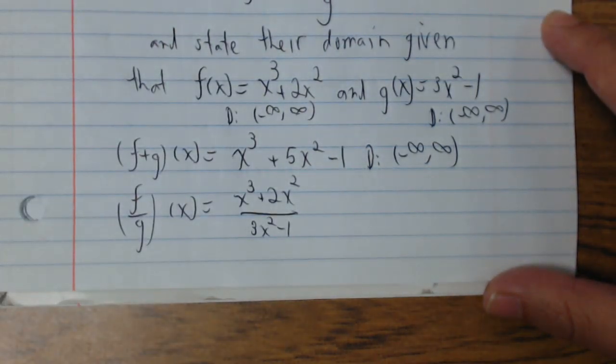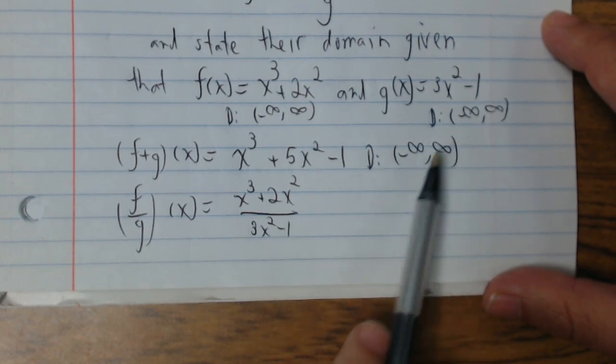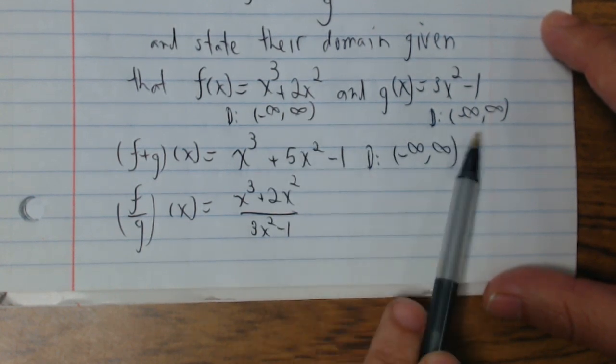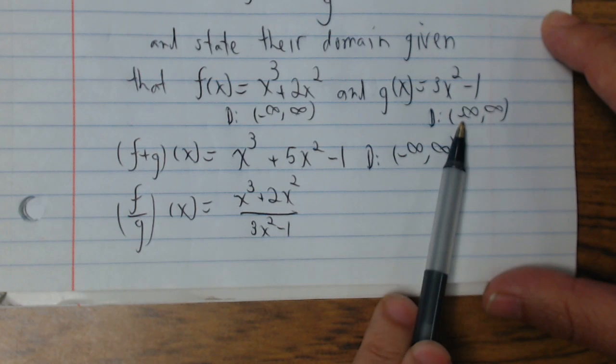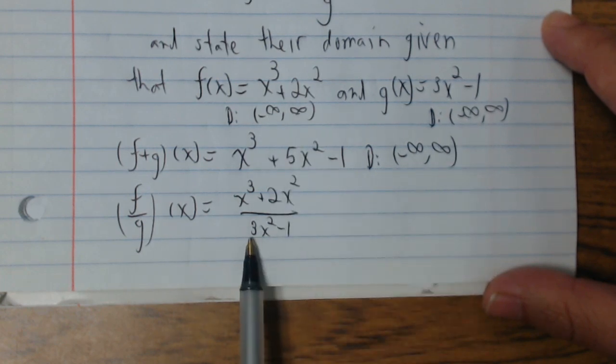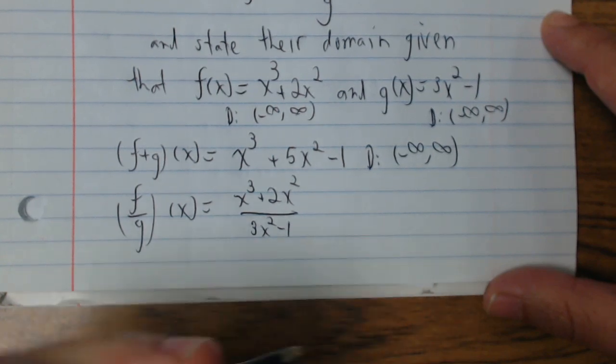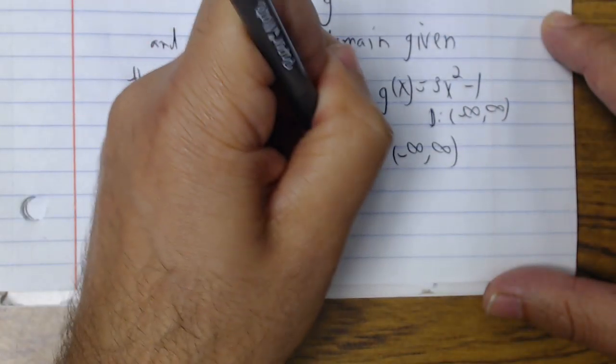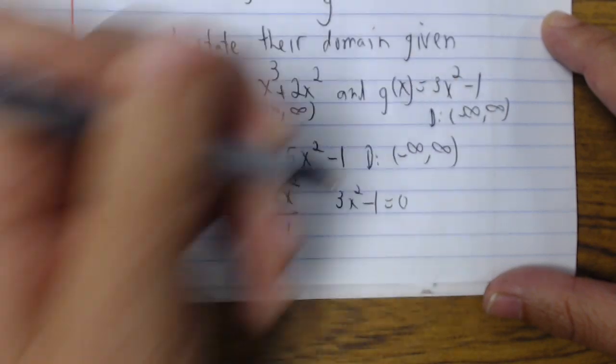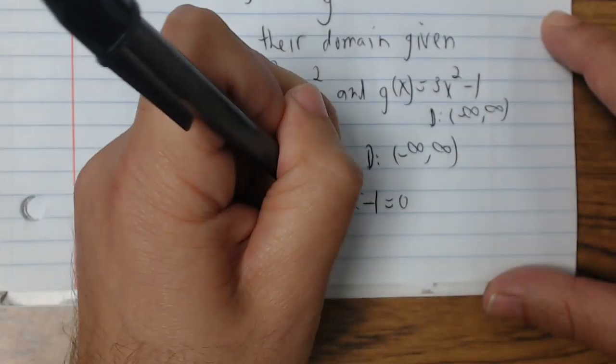Now, the one thing we need to be careful about here is that the domain of this, although they both have all real numbers in common, I just need to make sure that I exclude any x value that would make my denominator equal to 0. So obviously we all know how to do this. We would just set this equal to 0 and we'd solve for x. So what does that give us?